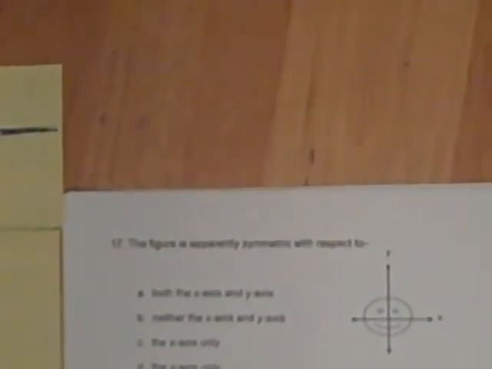Number 17, the figure is symmetric with respect to both the x and y axis, neither the x and y axis, the x axis only, or the y axis only. Well, we can look at this and see that we cannot fold this over the x axis and have it match up exactly. The only way we could do that is over the y axis, so our answer is D.